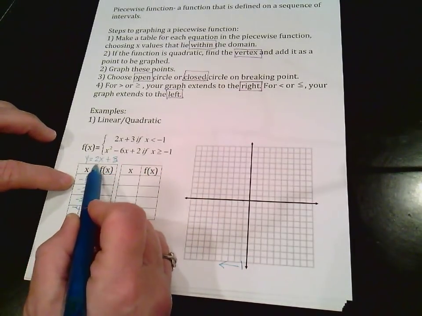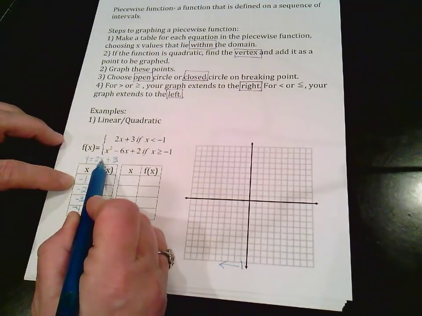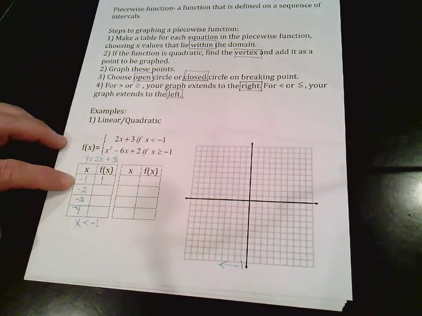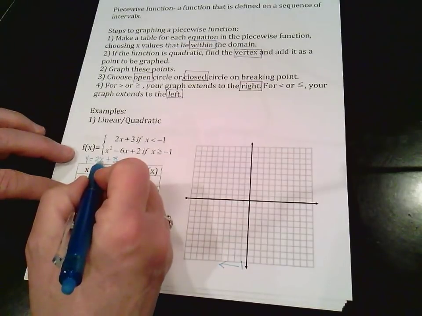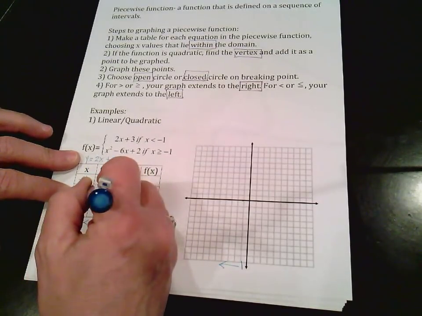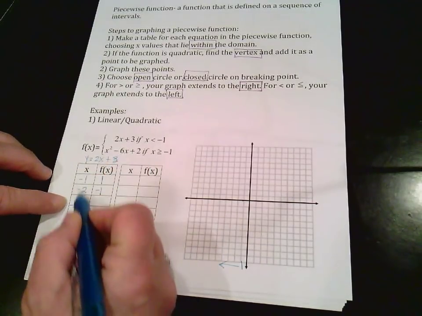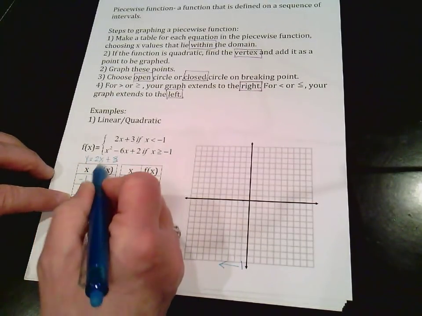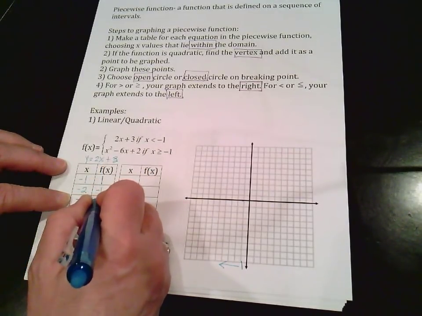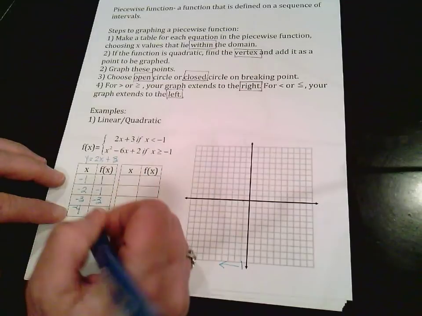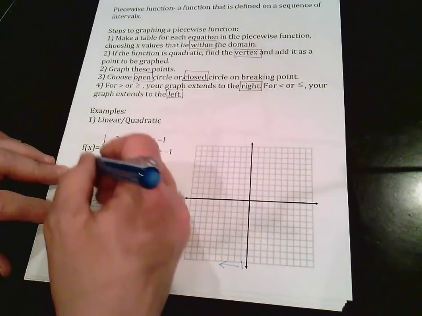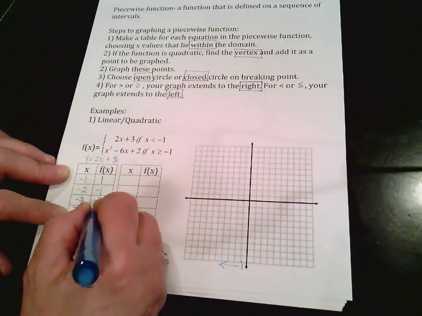So if I plug in -1 for x, 2 times -1 would be -2, plus 3 is +1. If I plug in -2 for x, 2 times -2 is -4, -4 plus 3 is -1. If I plug in -3 for x, 2 times -3 is -6, -6 plus 3 is -3. And if I plug in -4 for x, 2 times -4 is -8, plus 3 is -5.